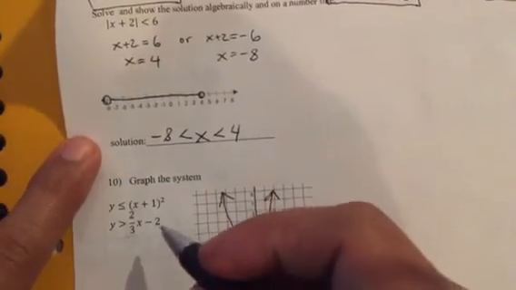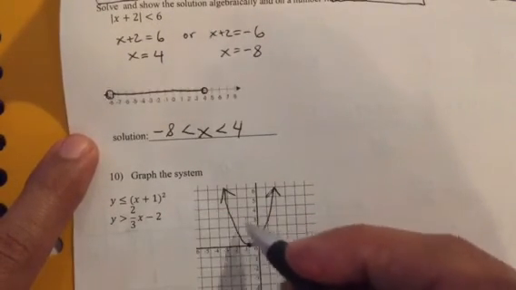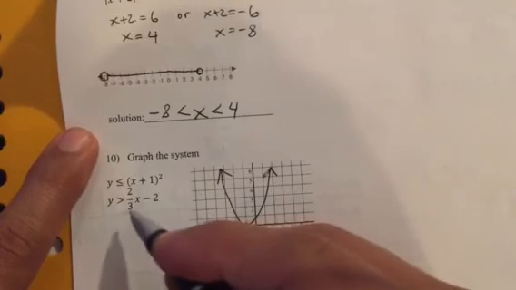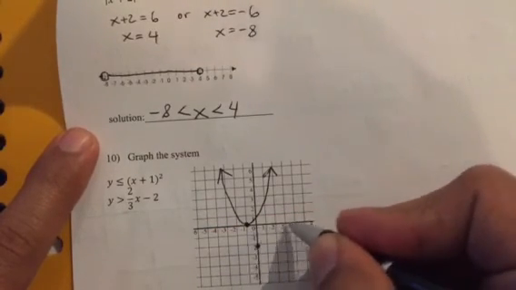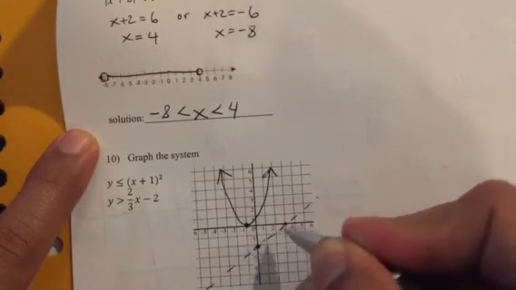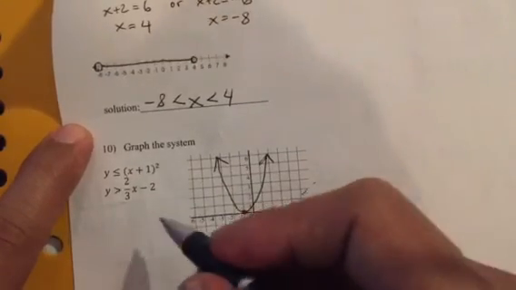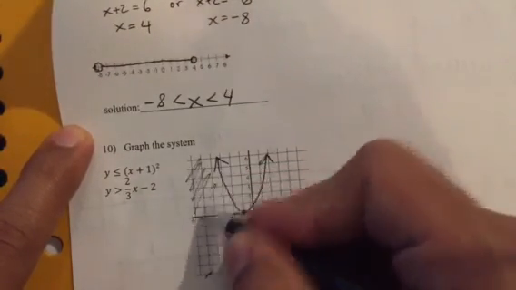Alright, and I have a less than or equal to, so that means that it's going to be a solid line. My other one is going to be dashed, and it's going to be at negative 2 and 2 over 3. So it's going to look like this. And then I'm going to shade. So for this one I shade above, for the other one I shade below. So my final answer is going to be this.